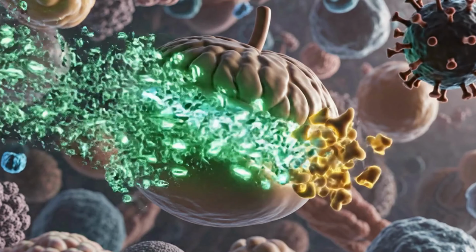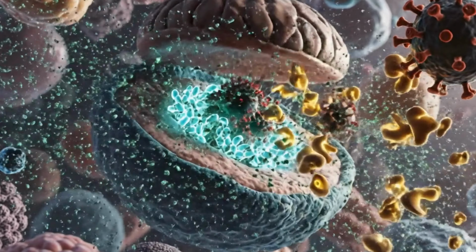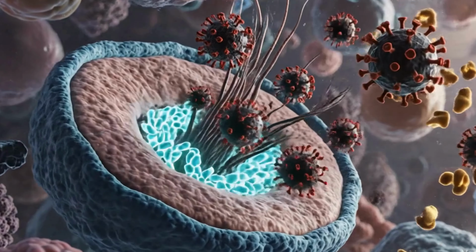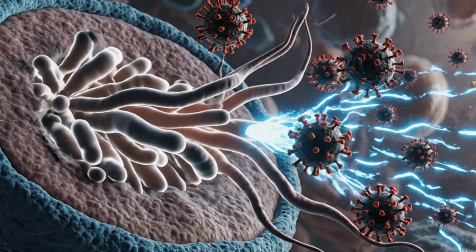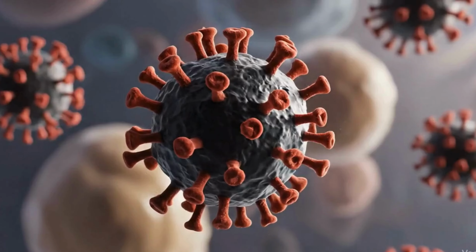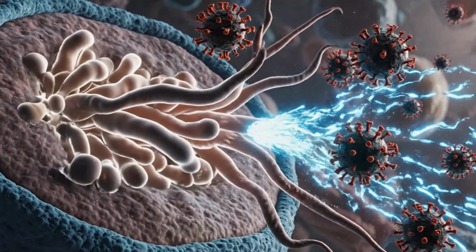Mitochondria do more than make ATP. They help control cell death, balance calcium levels, and make some important molecules. Because of these roles, mitochondria influence growth, aging, and immunity.